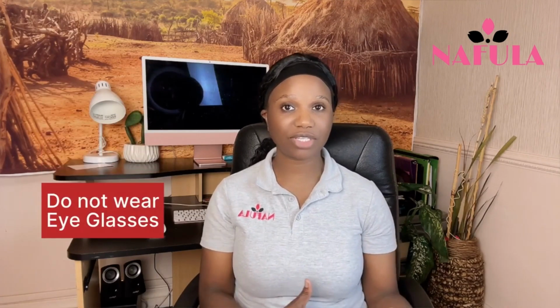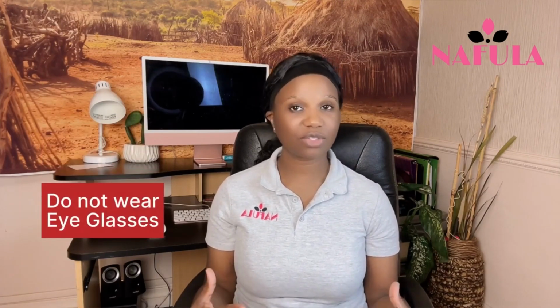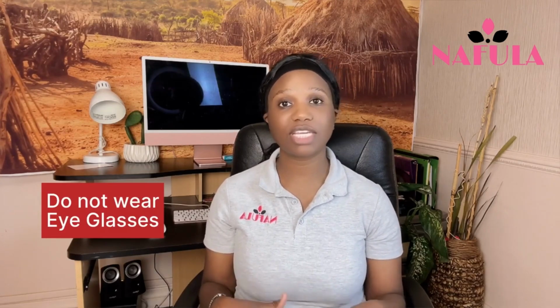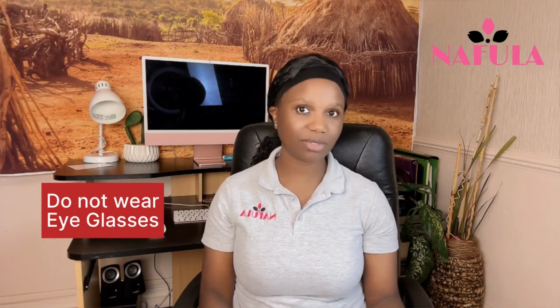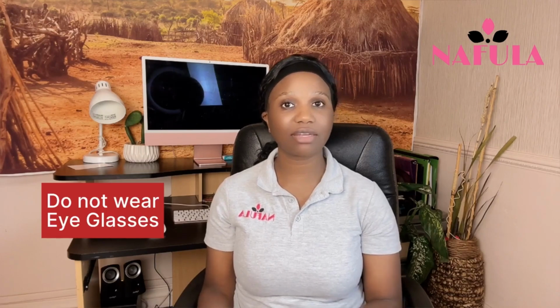Another thing that cannot be worn in a picture, or another requirement, is do not wear eyeglasses. I wear eyeglasses for distance, but if I have to take a picture for a DV lottery, I need to take those glasses off. So if they're prescription glasses and all that, you need to take those off. Some people wear eyeglasses for medical reasons and they cannot take them off, not just prescription glasses. They have a medical reason why they cannot take their eyeglasses off.